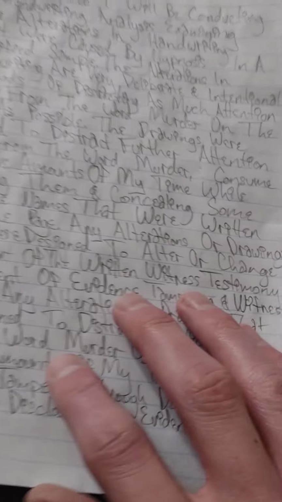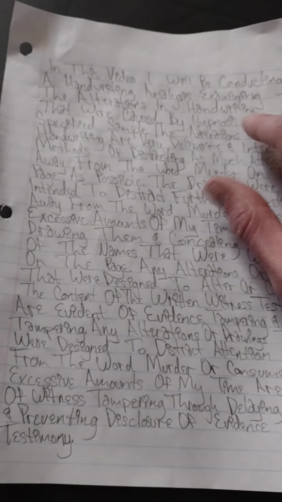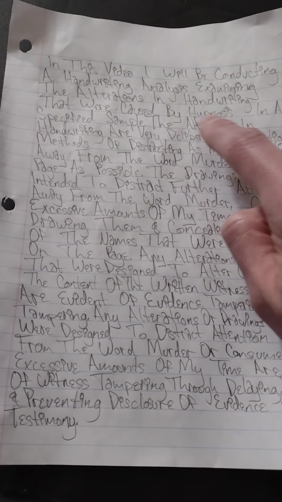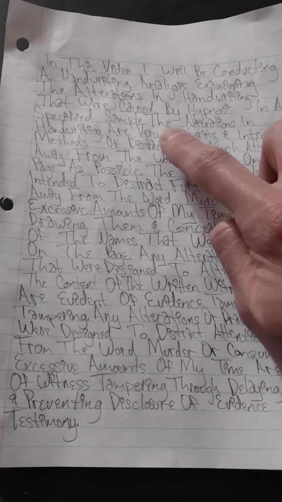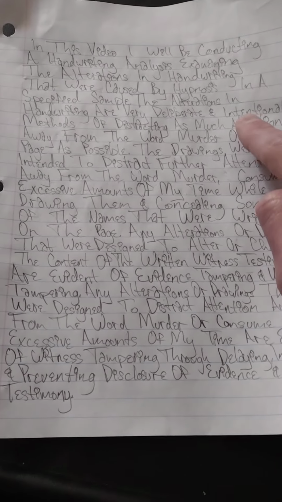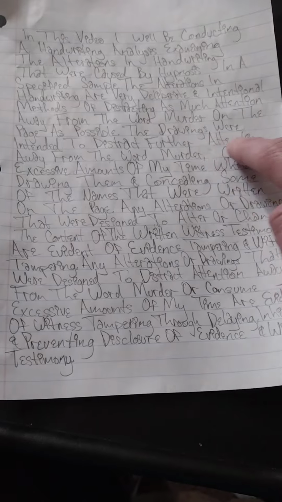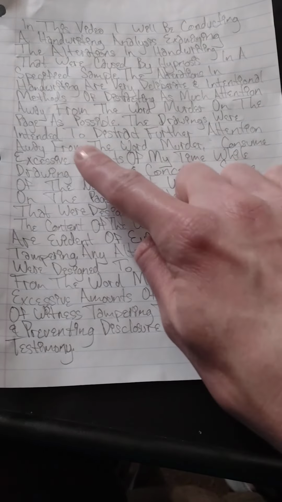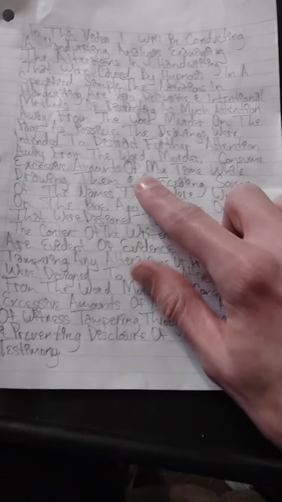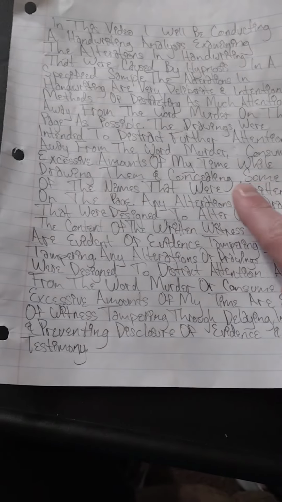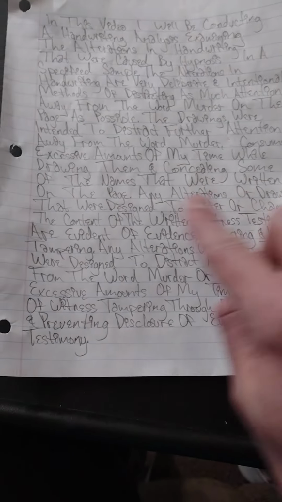And let's see, I'm going to go ahead and finish reading this now. The alterations in handwriting are very deliberate and intentional methods of distracting as much attention away from the word murder on the page as possible. The drawings were intended to distract further attention away from the word murder, consume excessive amounts of my time while drawing them, and conceal some of the names that were written on the page.